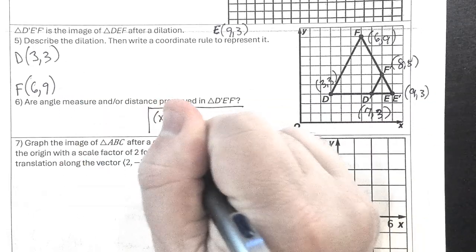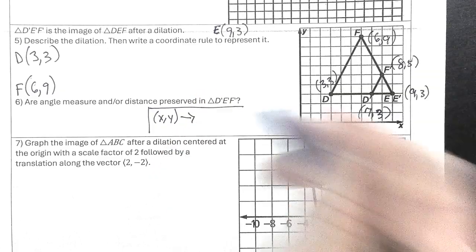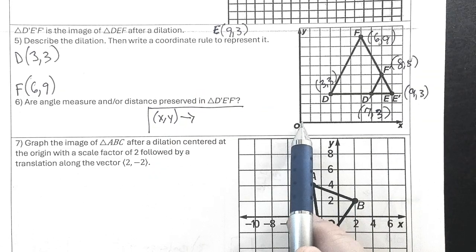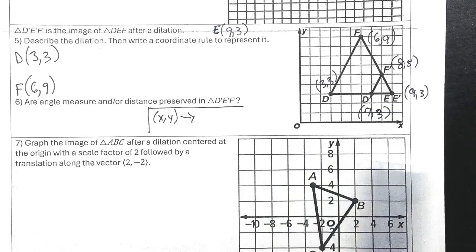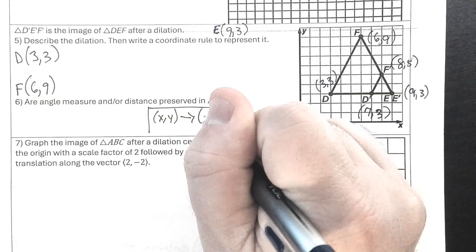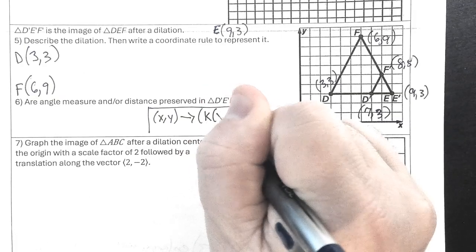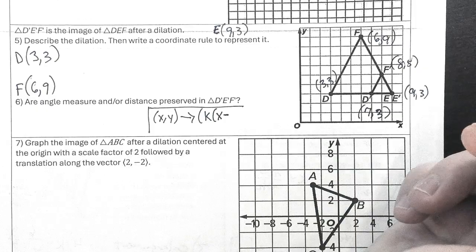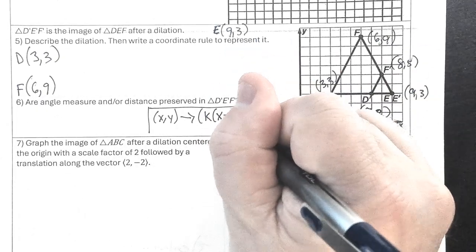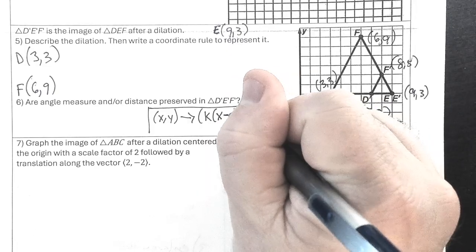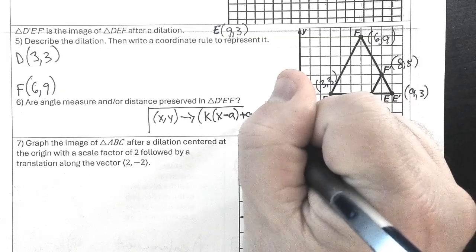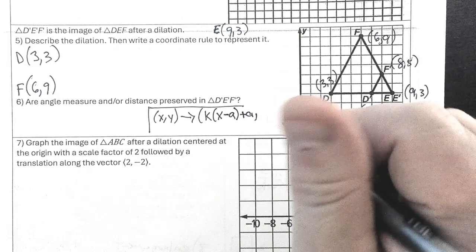So x comma y, it's not as simple as kx, ky, because we're not dilating from the origin, we're dilating from a point. So that formula is, we go k times x minus a, the x coordinate of our point, which is 9, close parentheses, plus a.